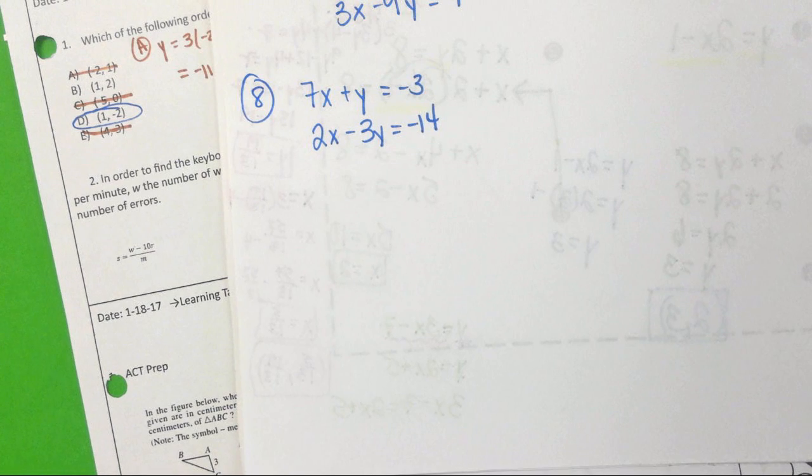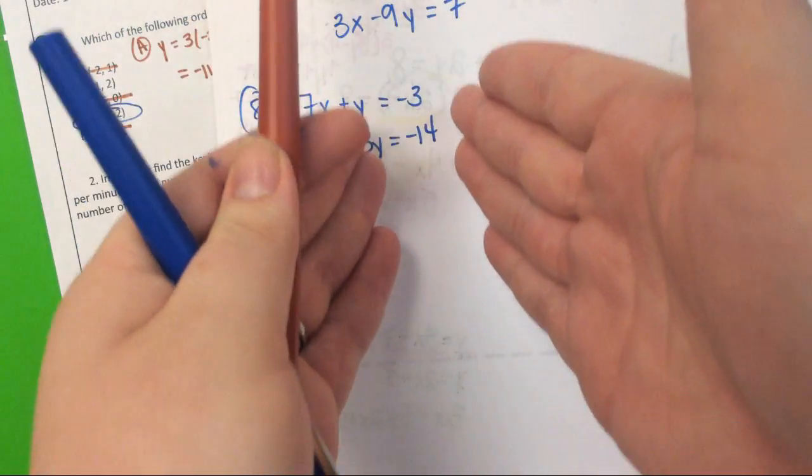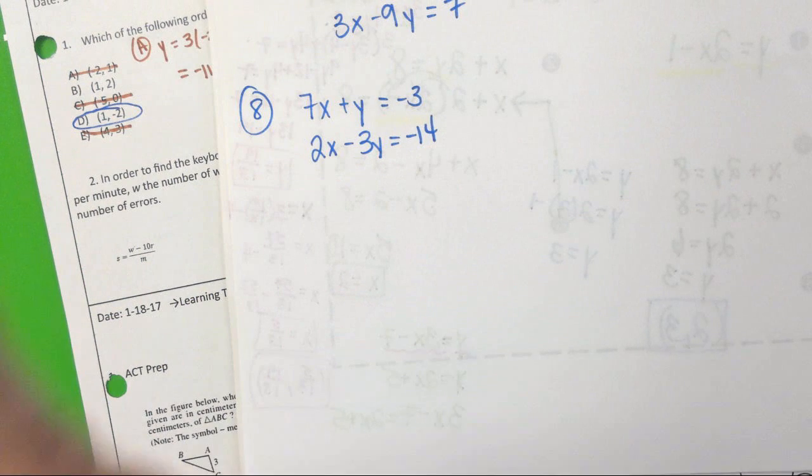So basically, Ms. Compton's saying if they give you two equations in standard form, she thinks you should use elimination. Now, there's potential that they don't have them all lined up for you. So your first step would be to put all the x's in a line, all the y's in a line, all the numbers in a line. But thankfully, this one's already set up for us.